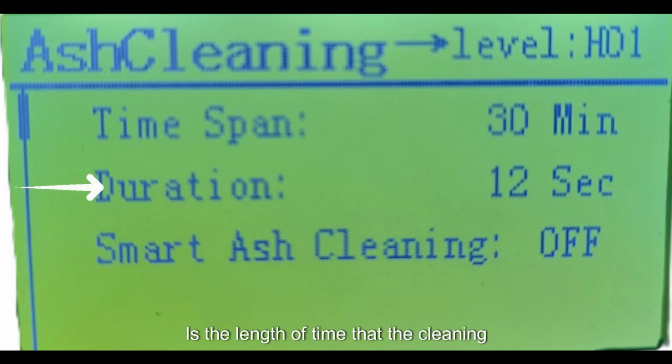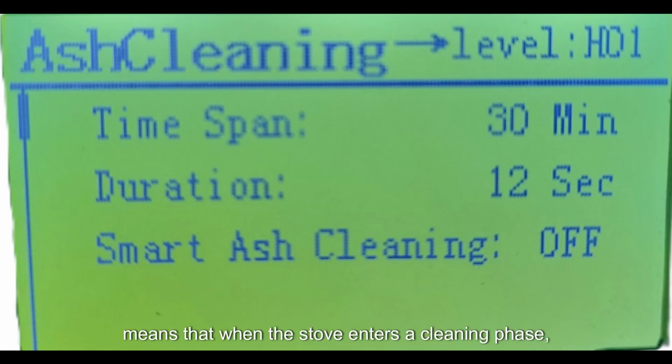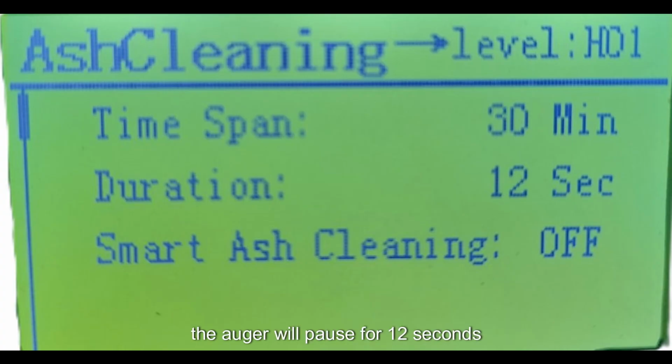Duration is the length of time that the cleaning phase will last. For example, a duration of 12 seconds means that when the stove enters a cleaning phase, the auger will pause for 12 seconds to allow the burn pot to self-clean, using the air pressure from below.